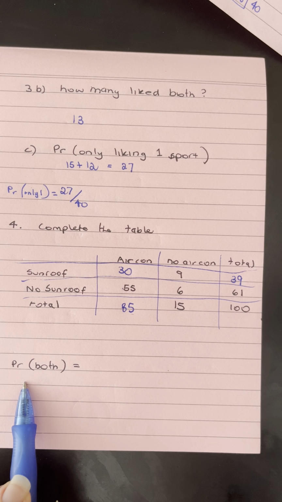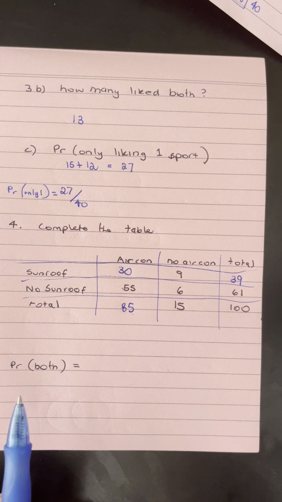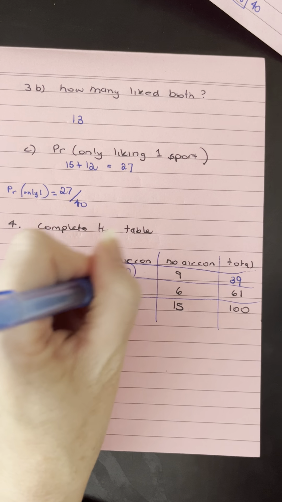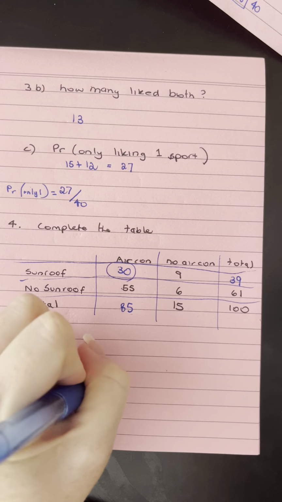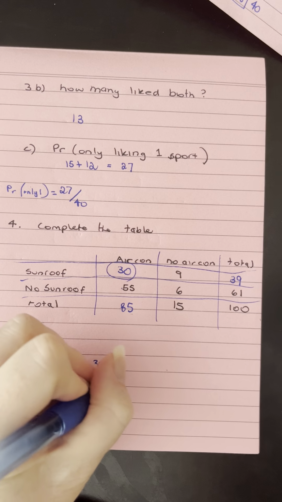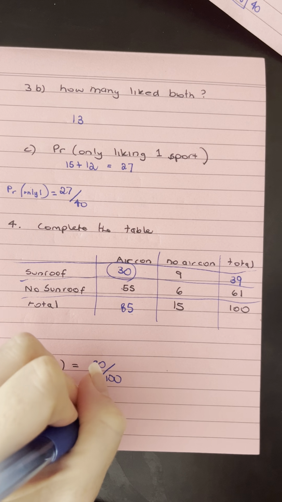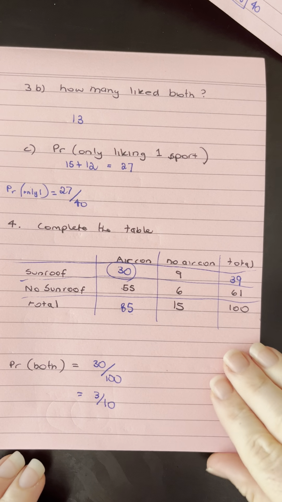Then our question about this one was, what's the probability that they have a sunroof and air conditioning? So we read that off the table as our 30. We know that's out of 100, but we're going to simplify that to 3 over 10 because we always simplify our fractions.